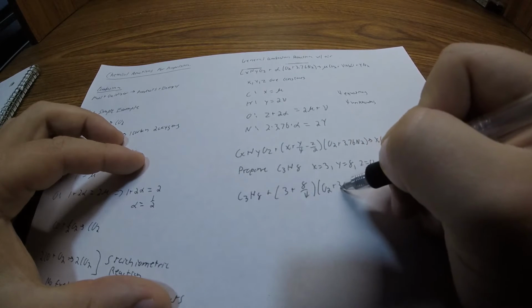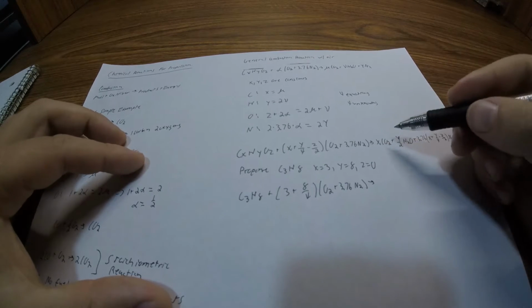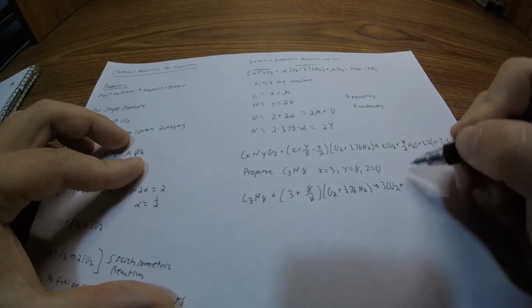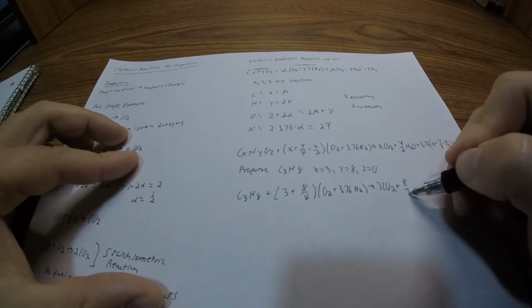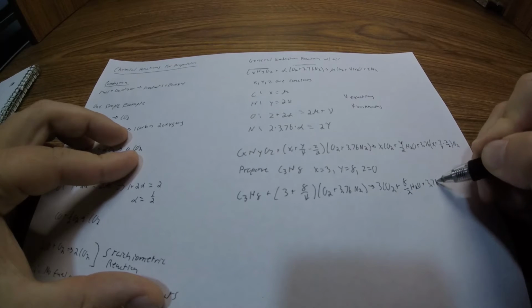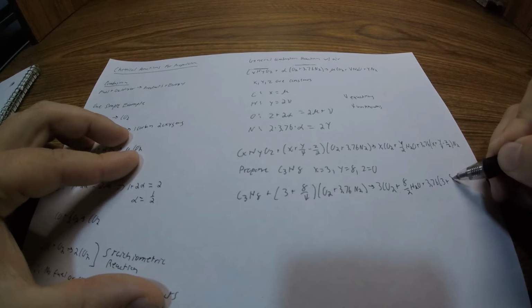O2 plus 3.76 N2 converts into 3 CO2 plus 8 divided by 2 H2O plus 3.76 N2, where x is 3 plus y over 4, and y over 4 is 8 over 4.